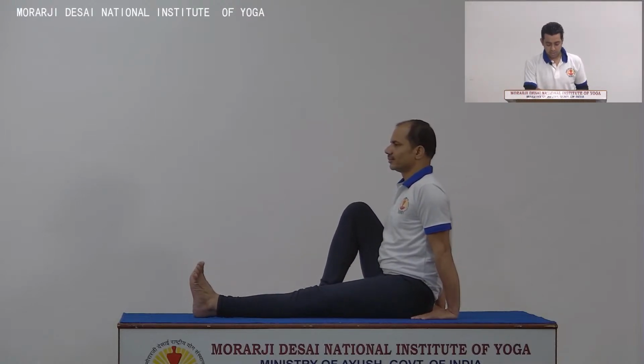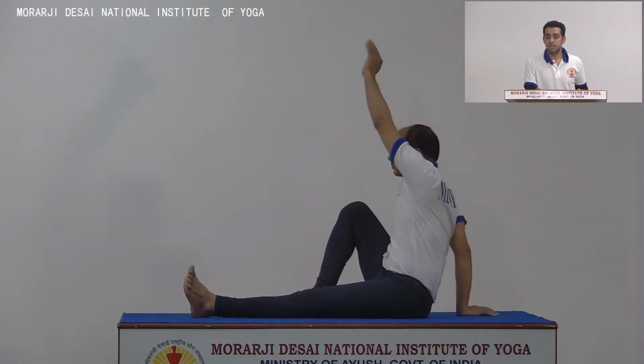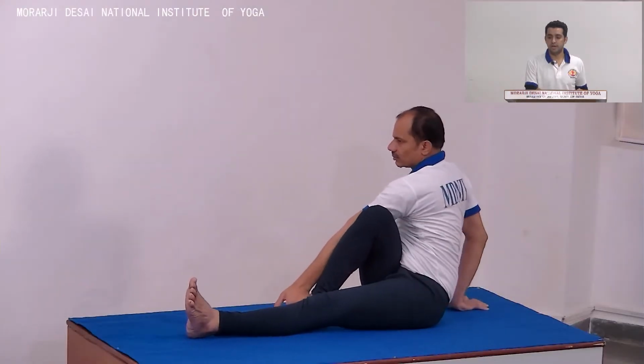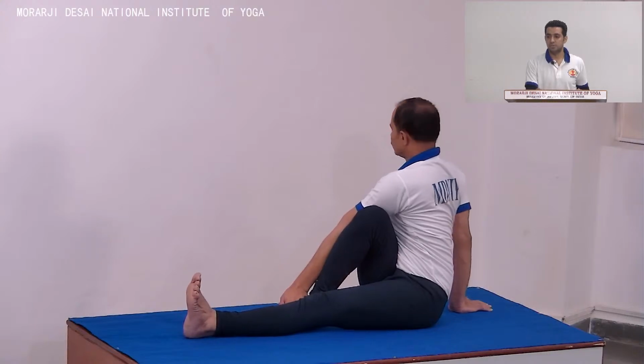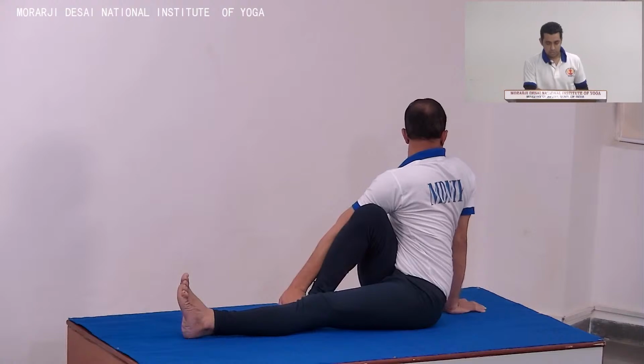Now hold the arch of the right foot just with the left hand. Very good. And place your right hand behind your hip. Stretch your back and twist your body with exhalation. Maintain the final position. You should not hold the breath and maintain it.